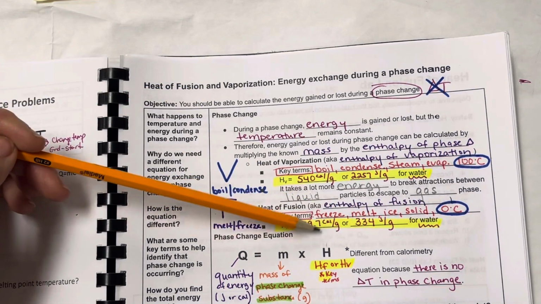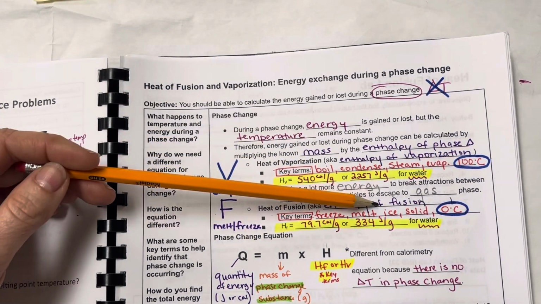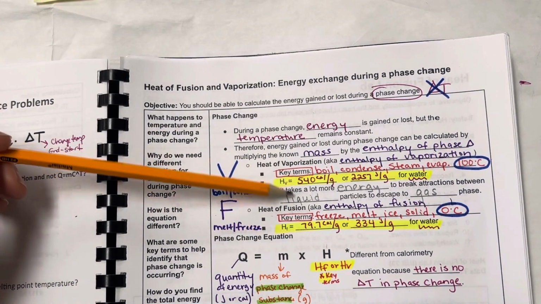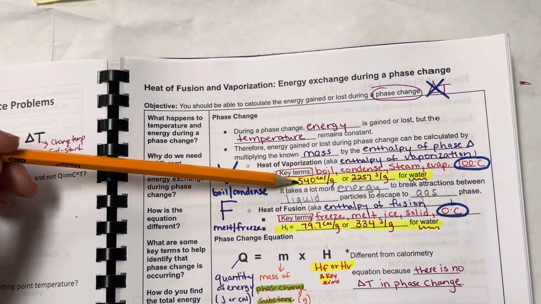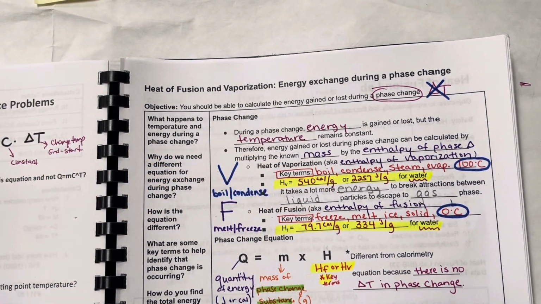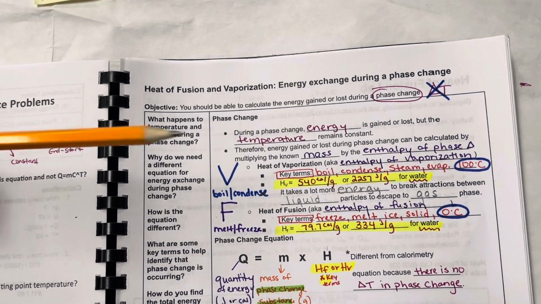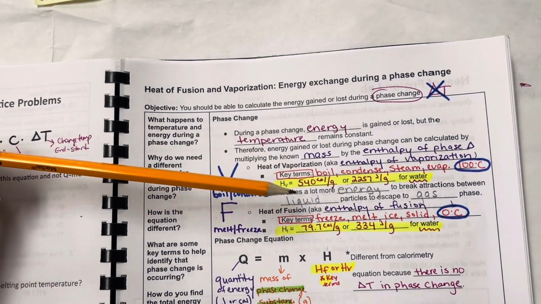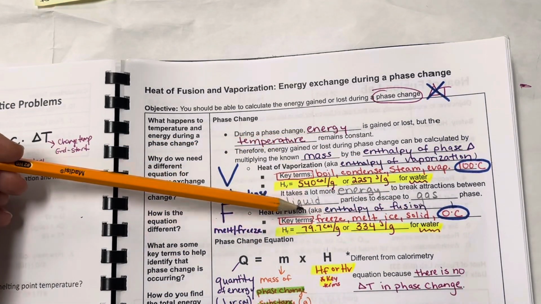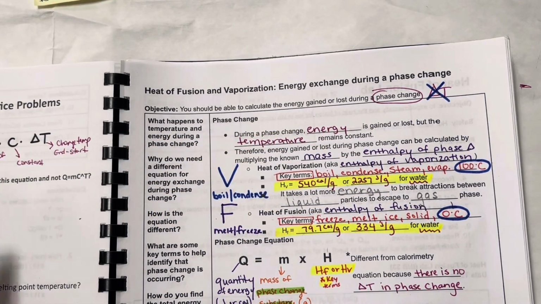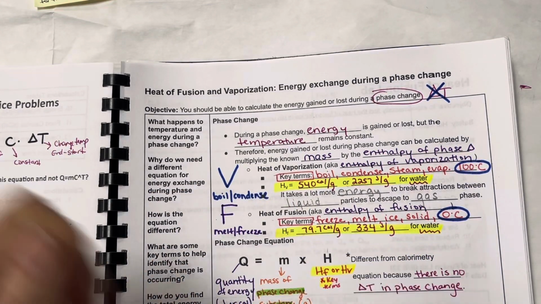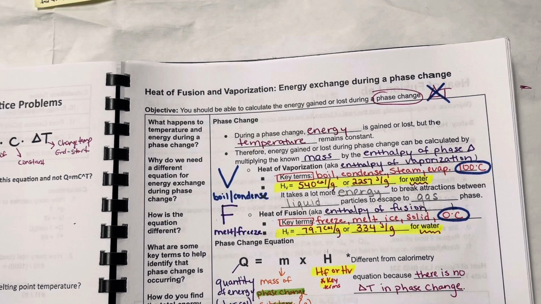Again, these are constants, and we have a value for calories and a value for joules when we're talking about water. Now, I want us to notice that the values for vaporization are much higher than the values for fusion. We know that from a lab that we did in class. It takes a lot more energy to break attractions between liquid going into gas, or release energy to go from gas down to liquid, than it does to just move from solid particles to rotating around each other and sliding past each other as liquid particles.